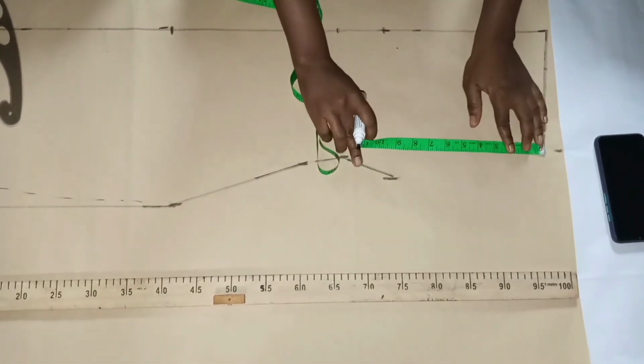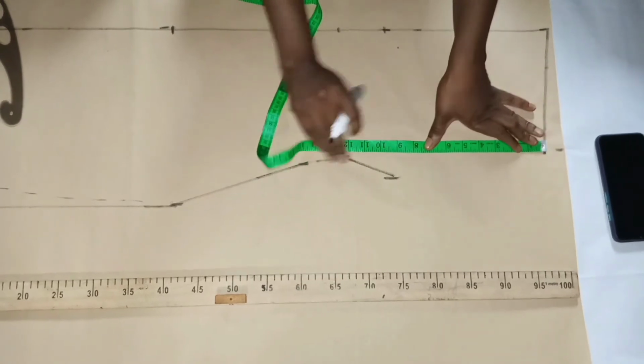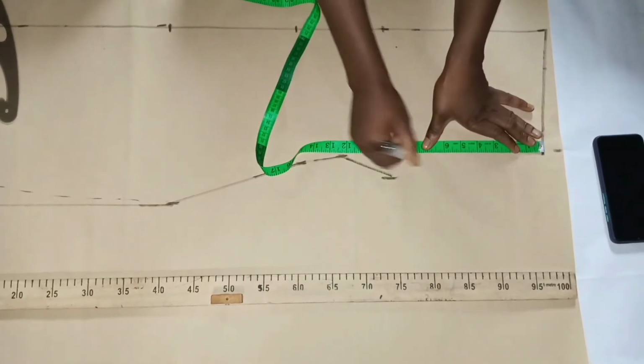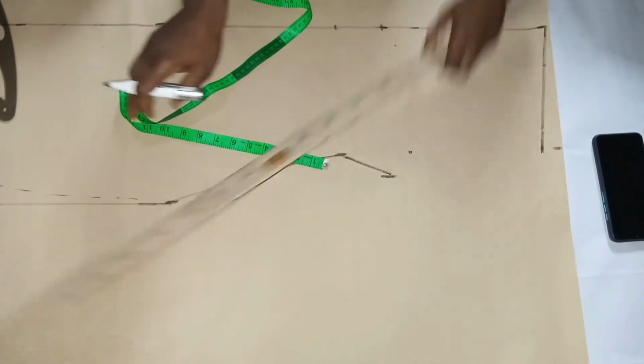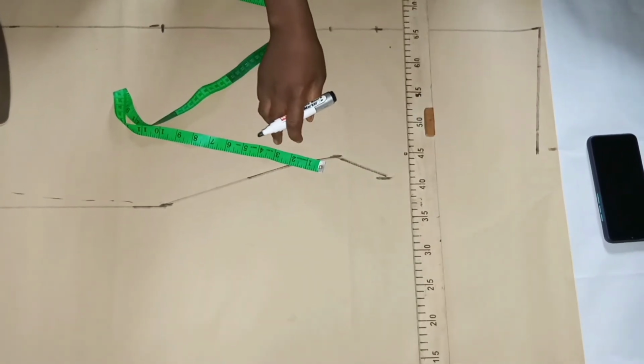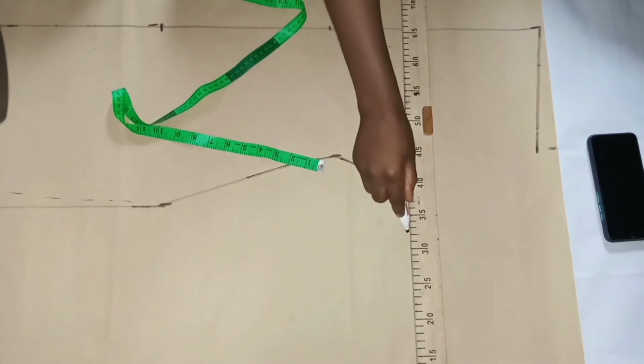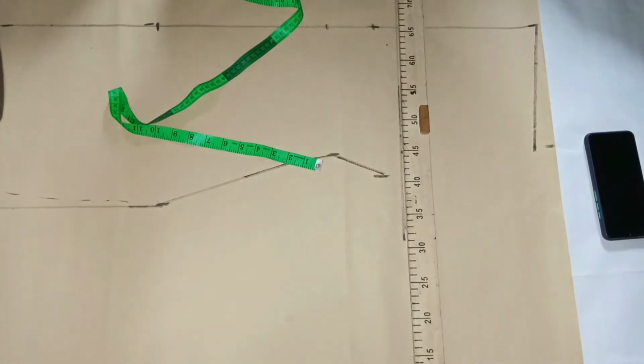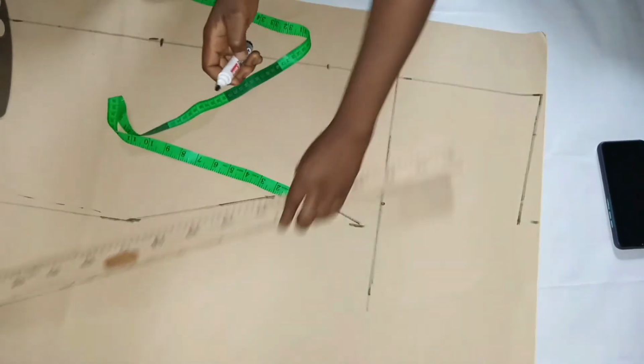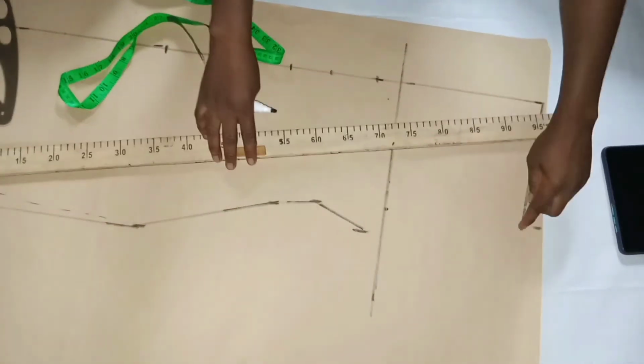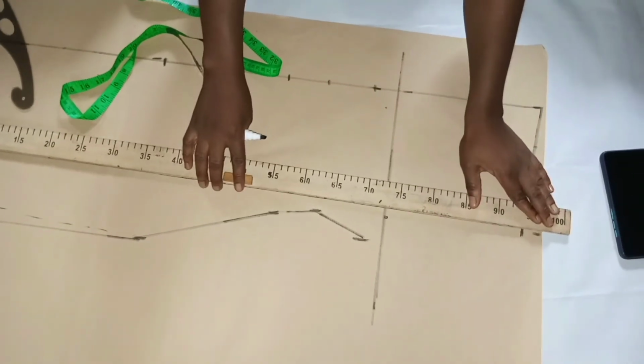If you're not sure of how we got it, then you take the armhole depth from this slant. The armhole depth is 8 inches. Then you extend the 8 inches line. It's on this line now. This is our armhole line now. On this line, then you join here now to the 8 inches mark.